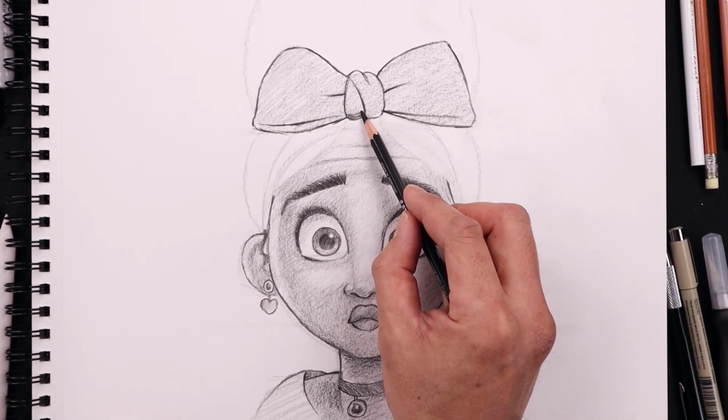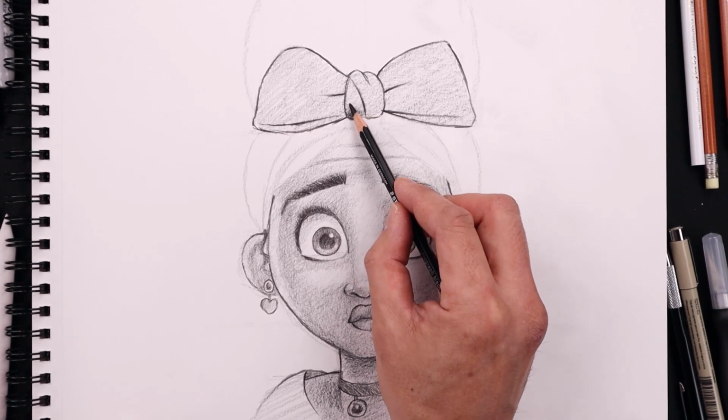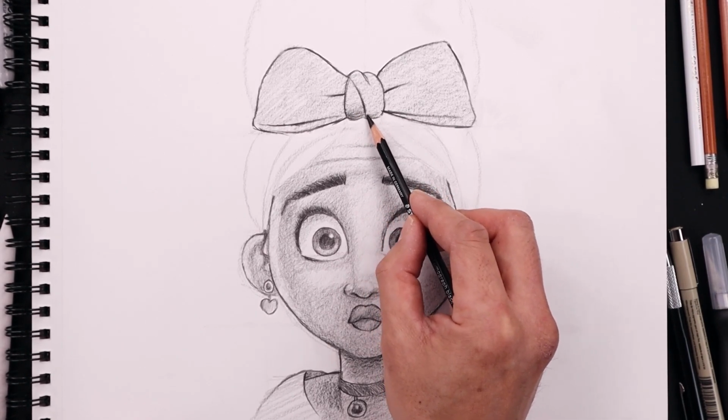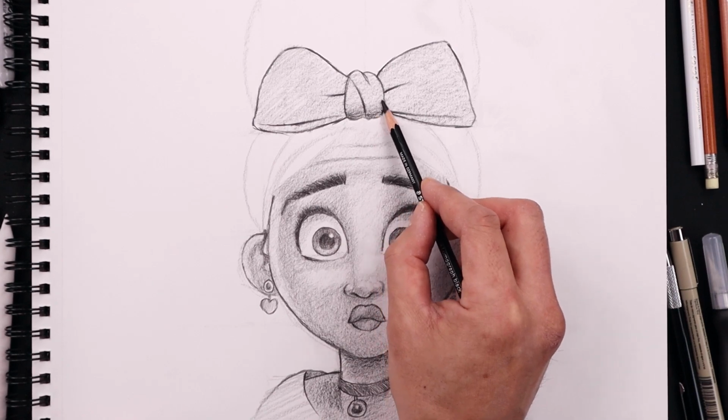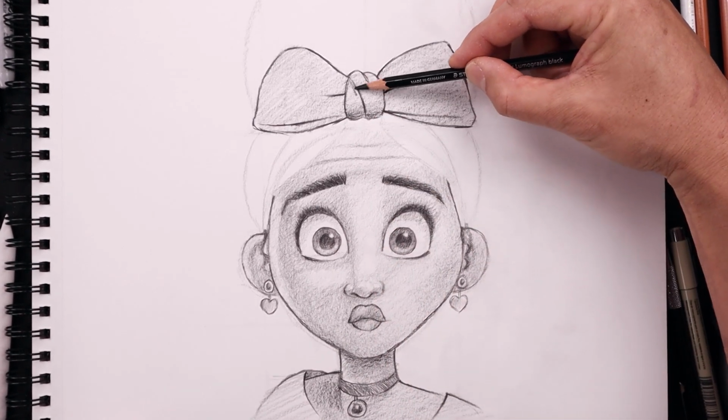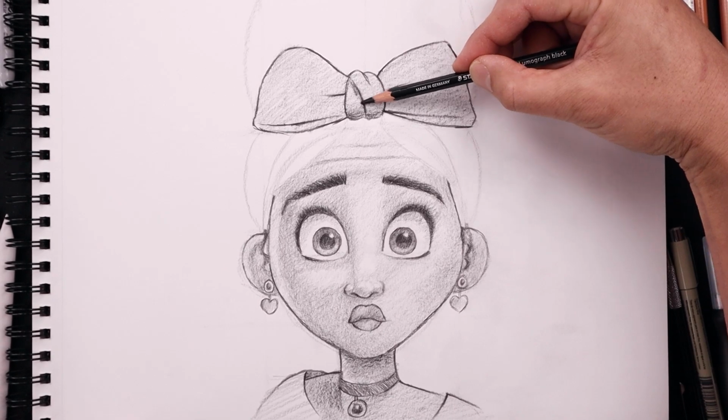Now to give our bow a little bit of shape, we're going to add some shadows across the bottom. So let's start at the bottom of the knot, and we'll just blend that up, and adding some shadows inside that crease.